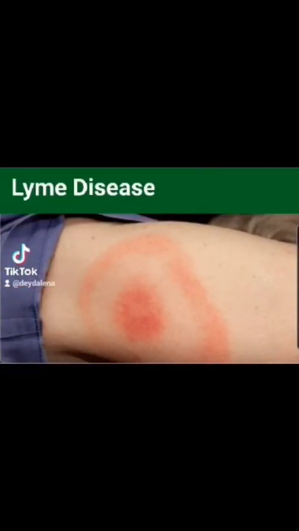Lyme disease is characterized by 3 stages, not all of which occur in any given patient. The first stage, erythema migrans or EM, is the characteristic red, ring-shaped skin lesion with a central clearing that first appears at the site of the tick bite, but may develop at distant sites as well. Patients may experience headache, fever, muscle and joint pain, and malaise during this stage.